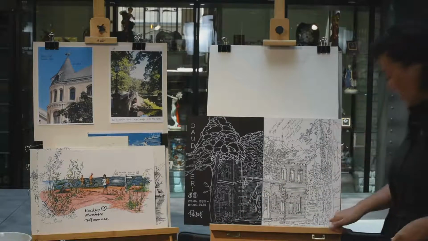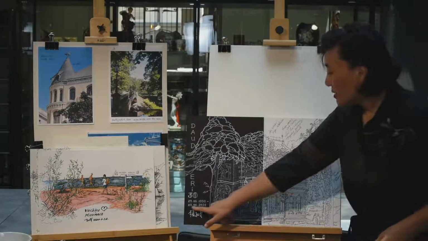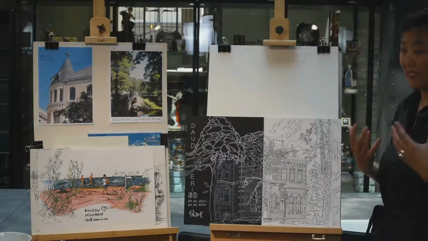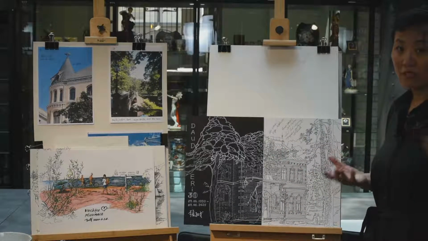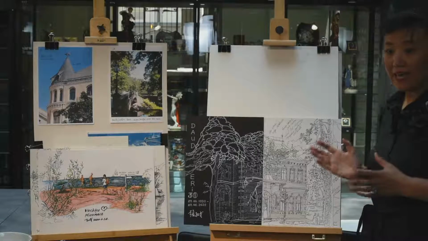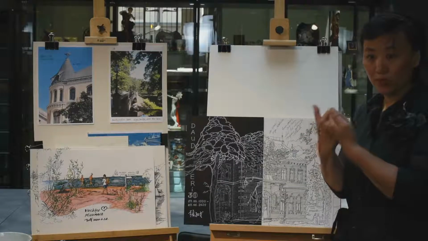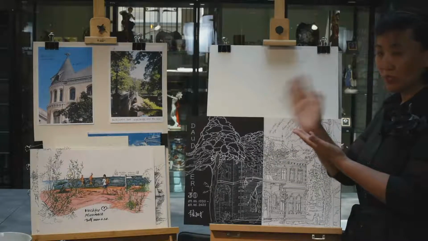So this, 27. So I just show you every day what I did. You can do it by yourself. So today we just started to open the book on how to do landscape.